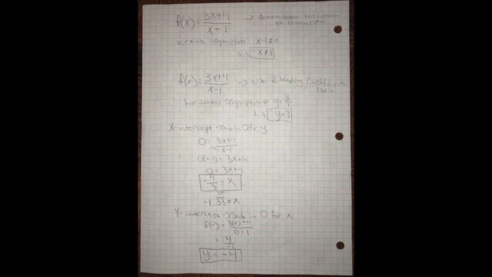So first, we will look at the first equation, which is f of x equals 3x plus 4 over x minus 1. Vertical asymptotes occur when the denominator has a factor that is also not in the numerator. In this case, in the denominator we are given x minus 1, which is not also in the numerator, so from this we can find that the vertical asymptote is x cannot equal 1.